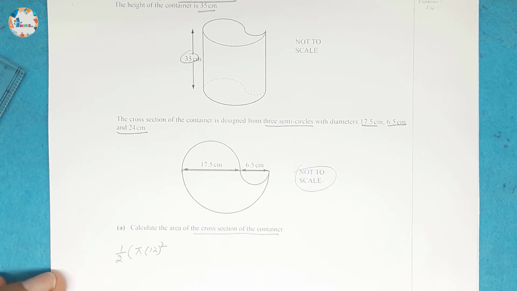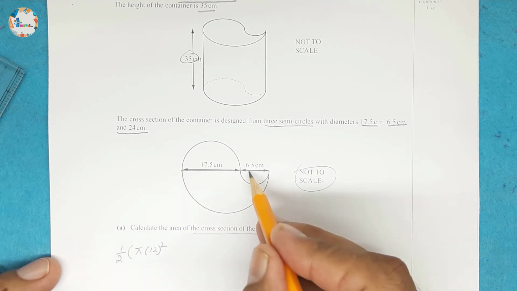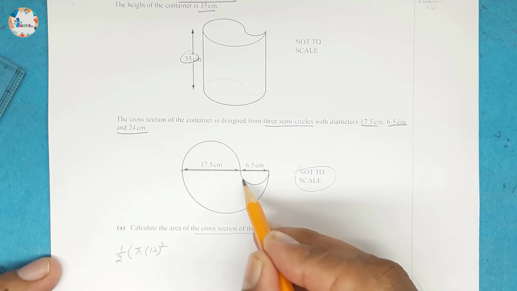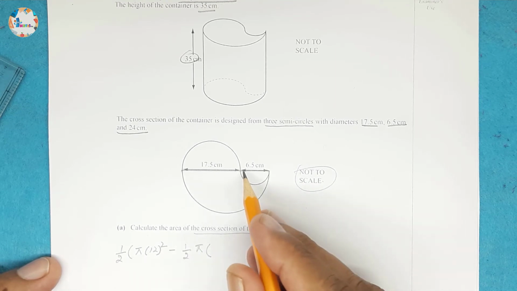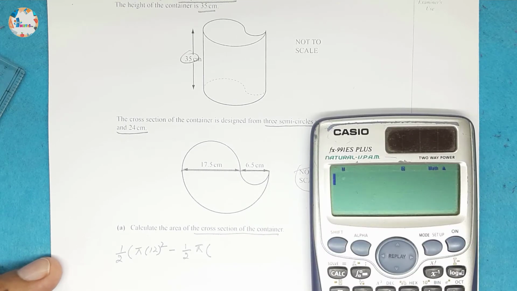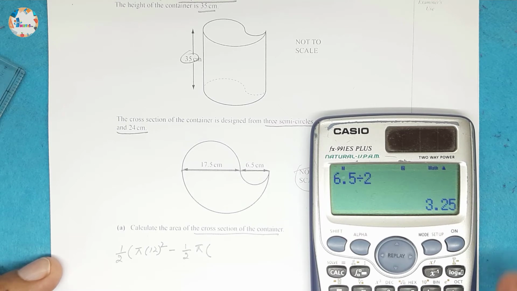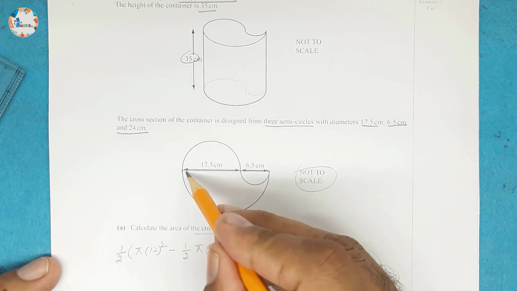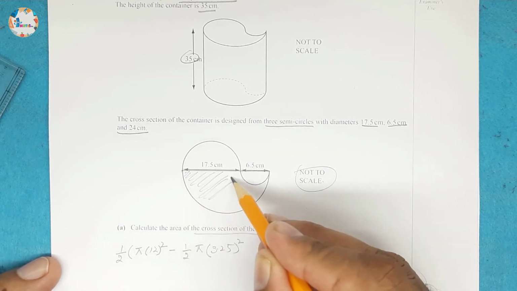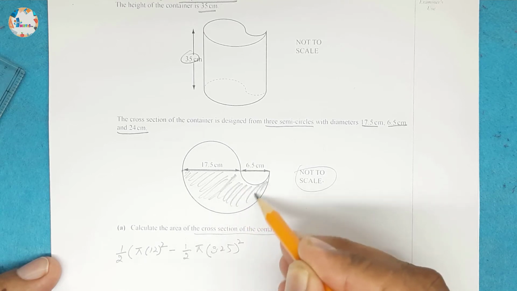So this will be area of this one, but we have additionally taken this area which we have to subtract, which is half into pi, and r square, this is 6.5, so half of 6.5 will be equal to 3.25, so 3.25 squared. So this will be area of this shaded portion only, this one.